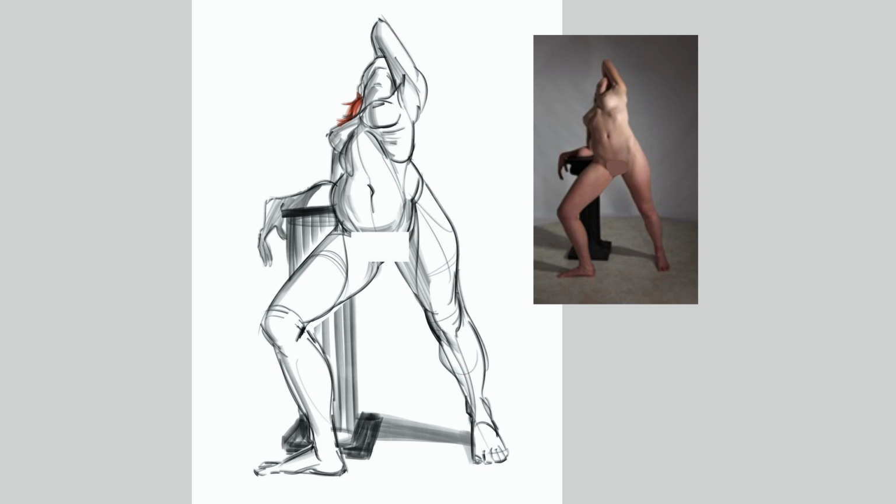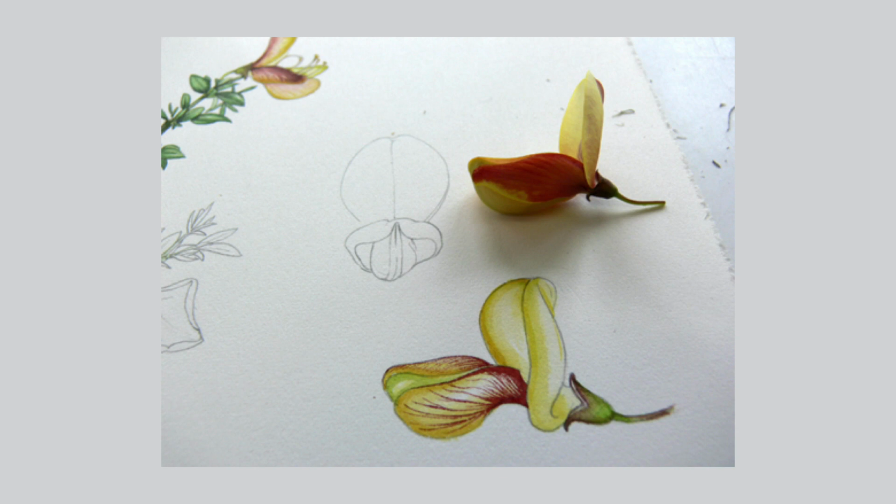Even small and grainy images are usable, so long as you're paying attention to what you're doing and understand what it is that you're trying to study. And this isn't limited to the human figure, by the way. So long as it's something real, you're studying realism.